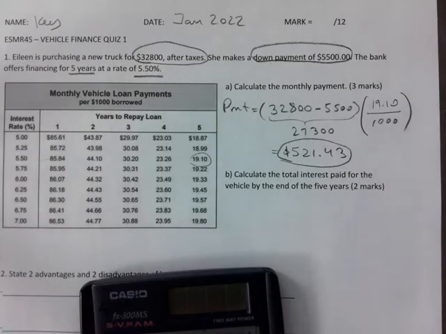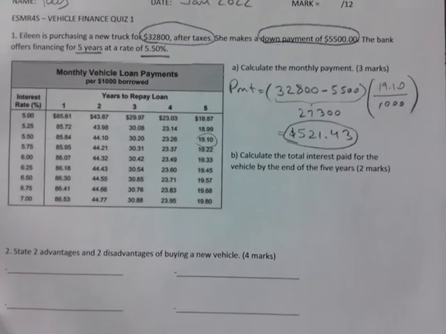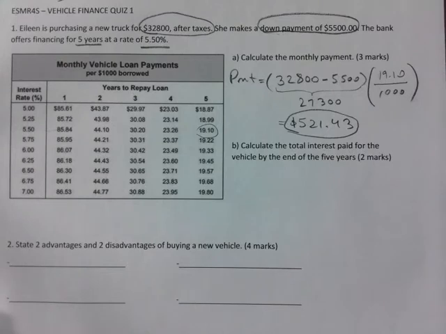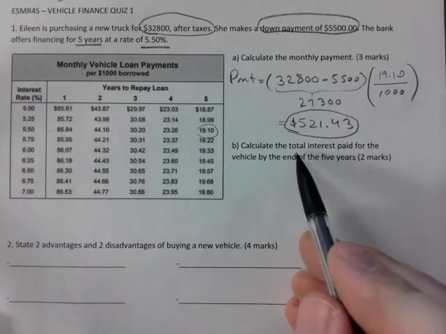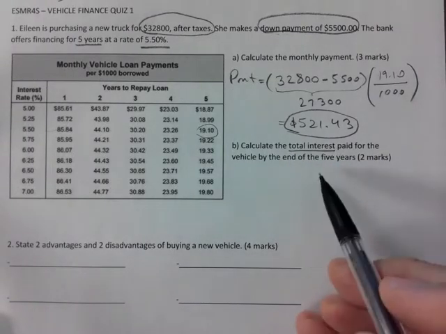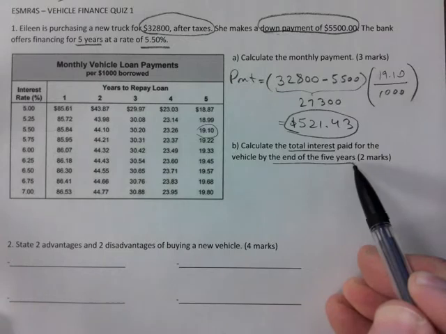It would be nice if you don't lose any marks due to the dollar sign, right? Just put a dollar sign there. Doesn't hurt. And there you have it. We're good? So this is what you're going to be paying every month for 5 years. No change, okay? Calculate the total interest paid for the vehicle by the end of the 5 years.